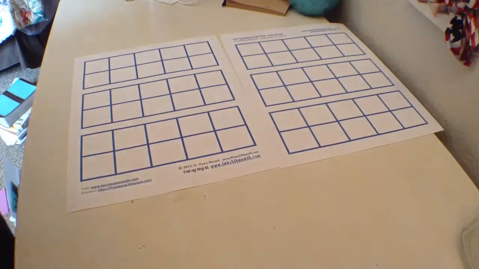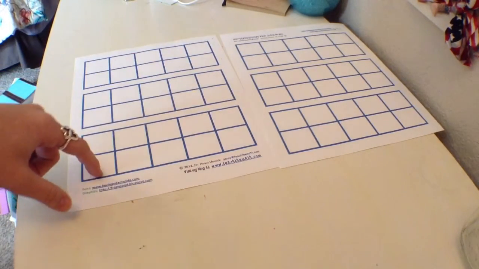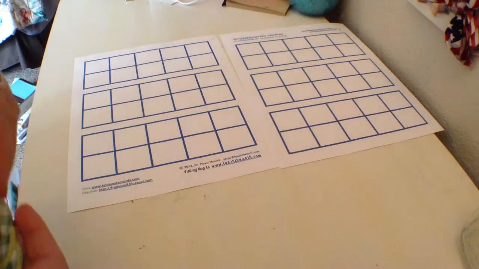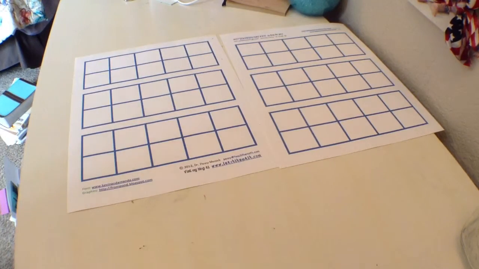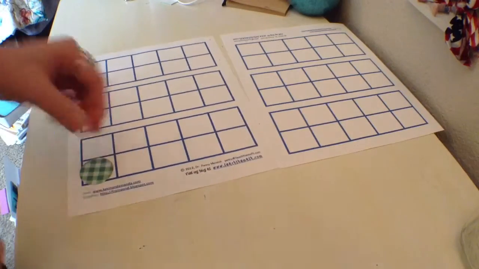These are our 10 frames. When we have a complete 10 frame with all the counters in it, we know that it represents 10 total units. So we can start by placing in Erica's 27 jelly beans. We know that we need 2 10s and 7 1s, so we can fill up 2 10 frames to start.